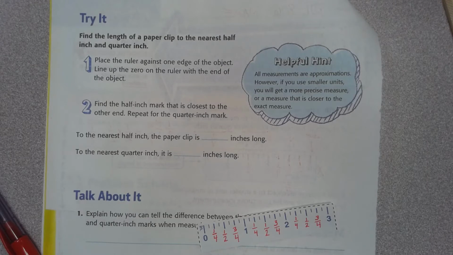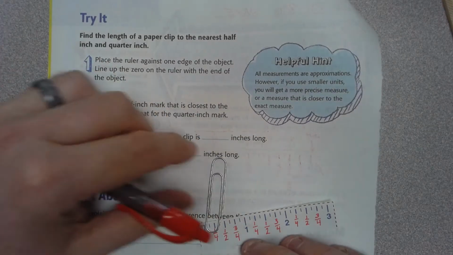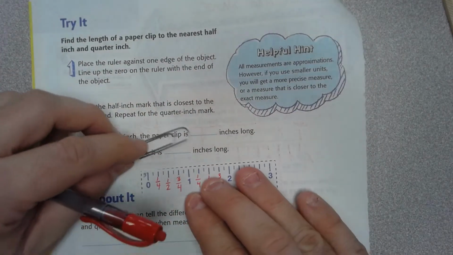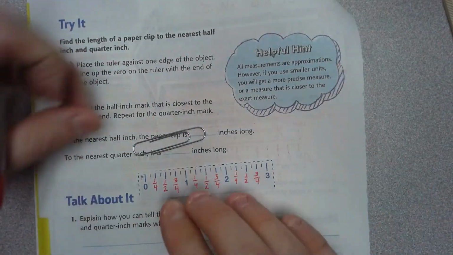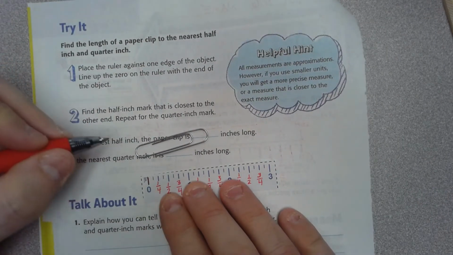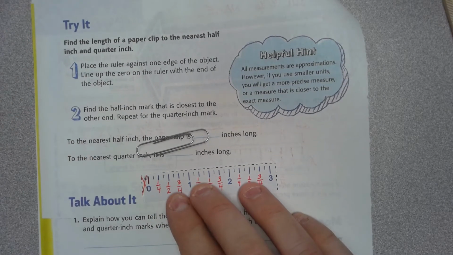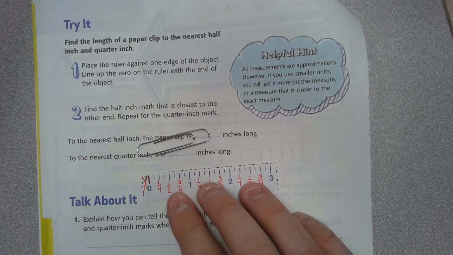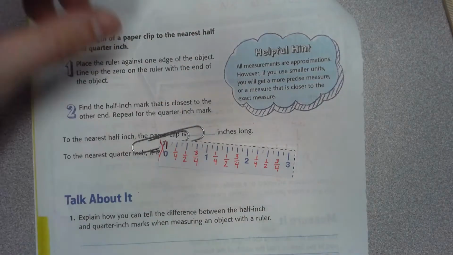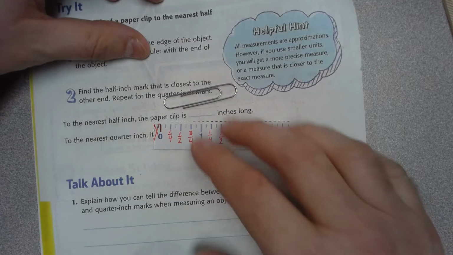Here we go. All right, so paper clip. There we go. Paper clip. So this is a large paper clip. So we're going to place the ruler against one edge of the object. Okay, so where are we going to start at? Remember, we're going to start right here at the 0. Okay, so I want to put an X right here because I want to make sure that I don't use that section right there. And if you want to just snip that off, you can, but I'm not going to snip it off because it's just a good reminder that you have to do that.